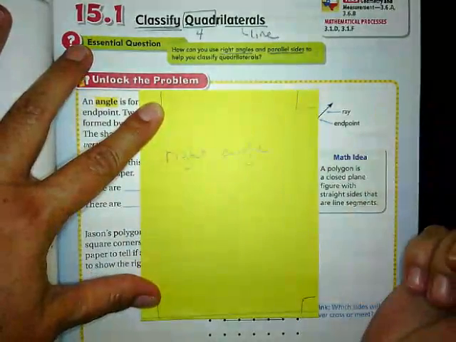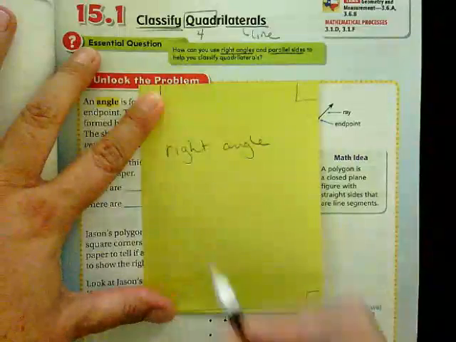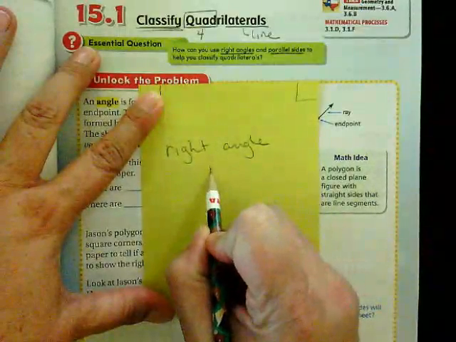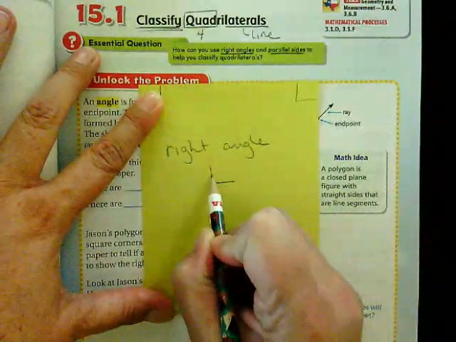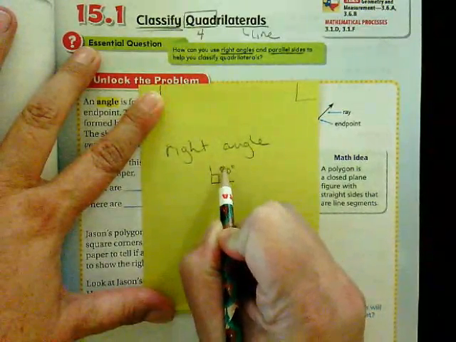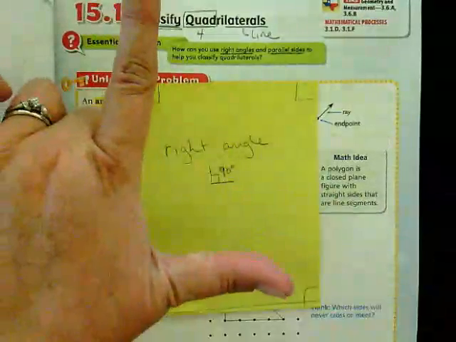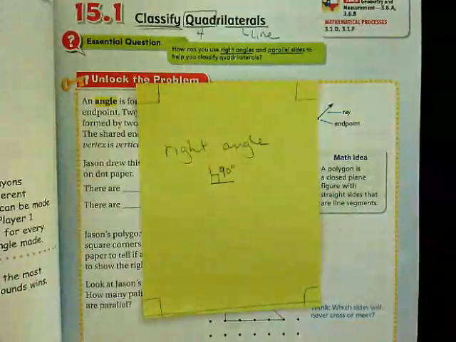So a right angle, ooh, that's hard to see. Let me turn that off. That's better. A right angle creates a 90-degree angle. This right here is 90 degrees. Or in other words, it forms a perfect L. Okay? That is a right angle.